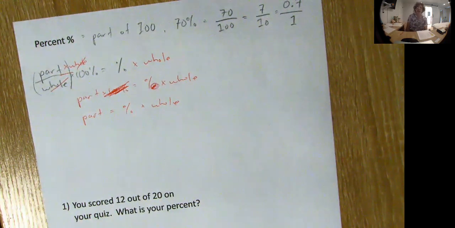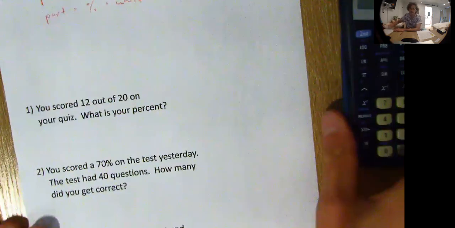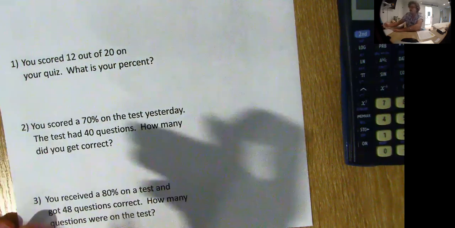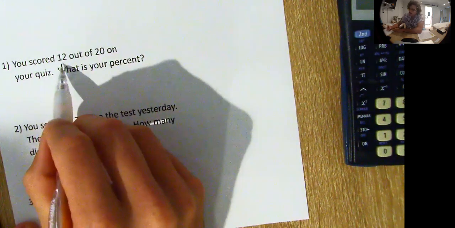Let's do a problem. See if we can solve for it. Okay. Here's a practice problem. You can pause and play to make sure you get it right, or you can listen and write it down. You scored 12 out of 20 on your quiz. 12 points out of 20 total points on your quiz.